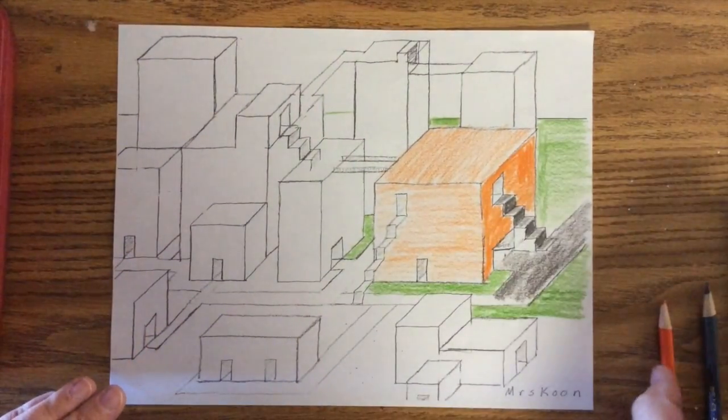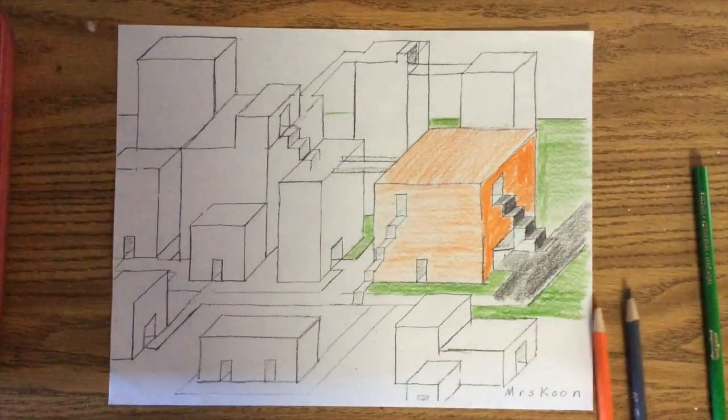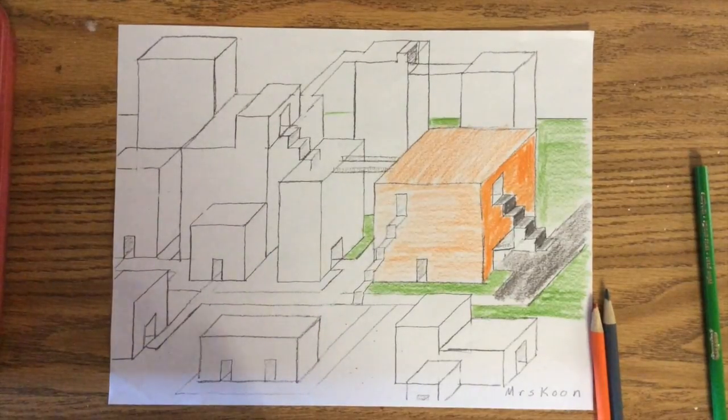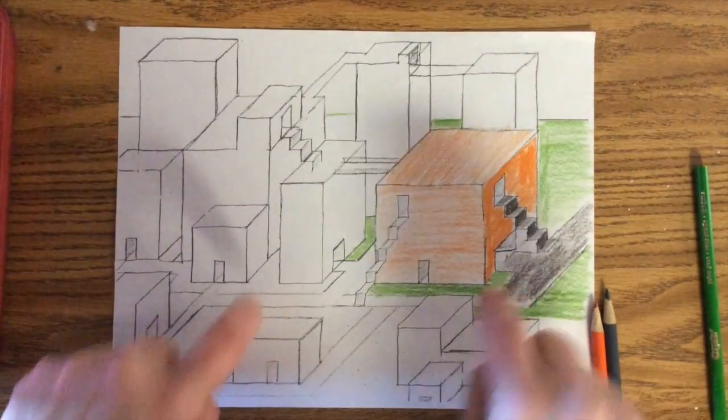So today what we're going to do is we're going to finish building our buildings. And then once you're done building your buildings, you can free draw for today, because I'm going to have to run it through the copier when you guys aren't here. And then next week we're going to start coloring.